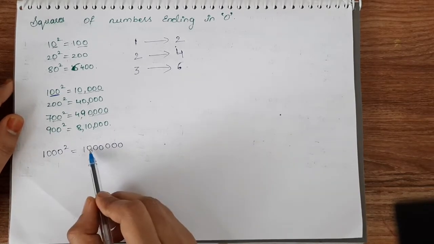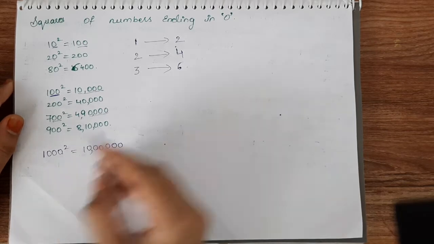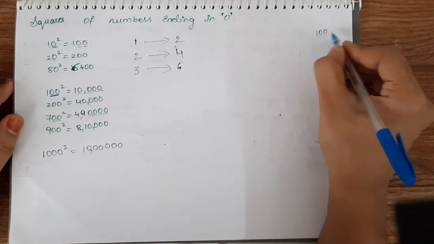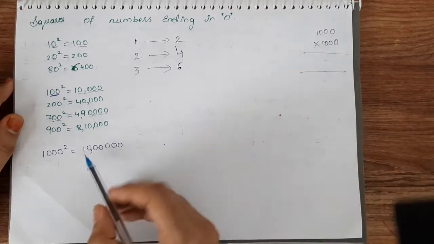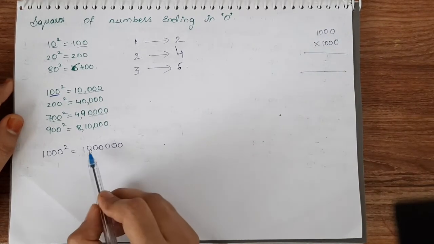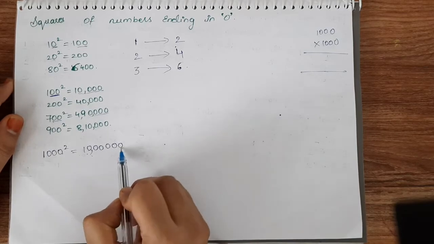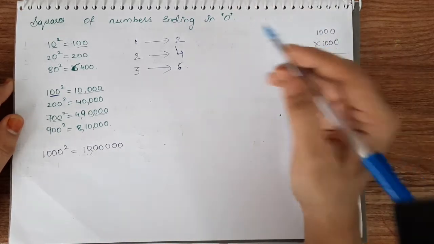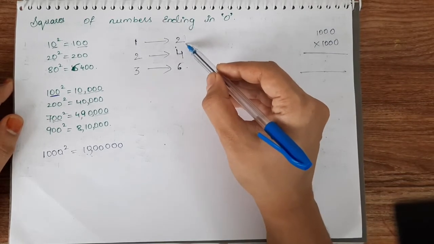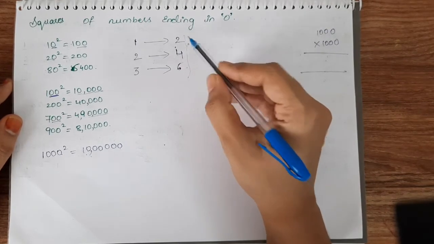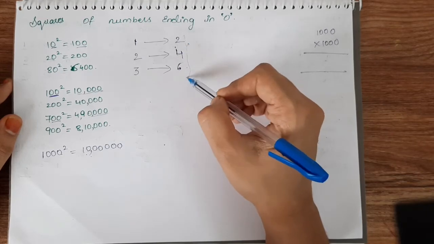If you do the actual multiplication, you will find that the answer is 10 lakhs, which has 1, 2, 3, 4, 5, 6 zeros. Can you see some pattern here? The squares will always have an even number of zeros.